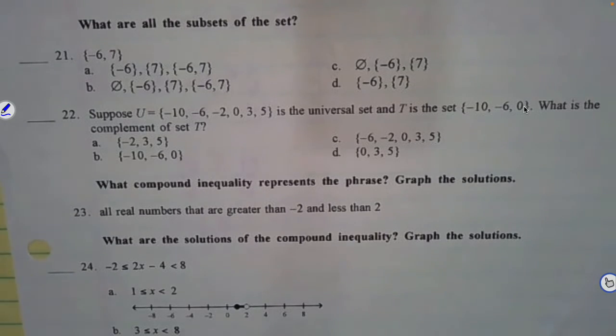Number 22. It says, okay, we have this big set of numbers here, and set T takes up the -10, the -6, and the 0. So what's the complement? What's left over? What are the numbers left over? -2, 3, and 5. That's what they mean by the complement. Okay. What hasn't been taken already? Do we get that? So that one was A.